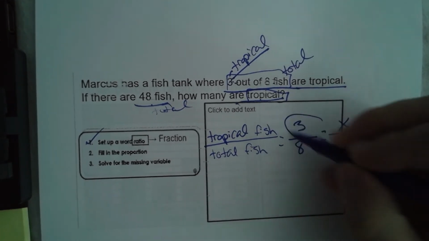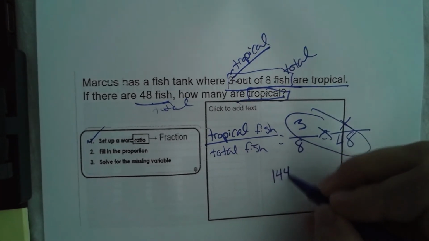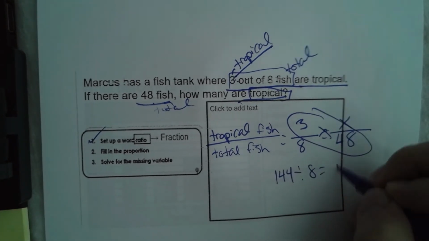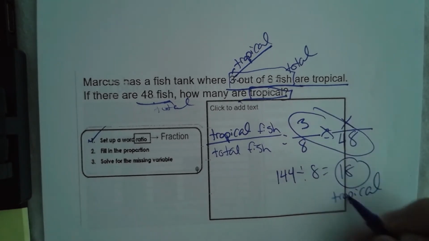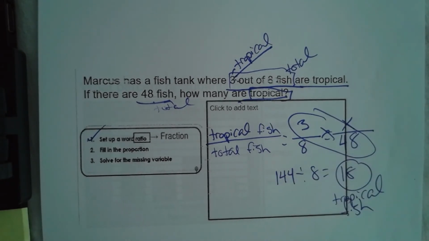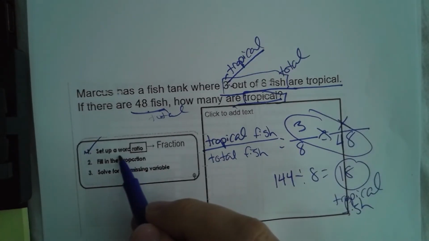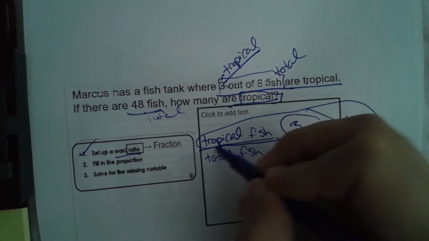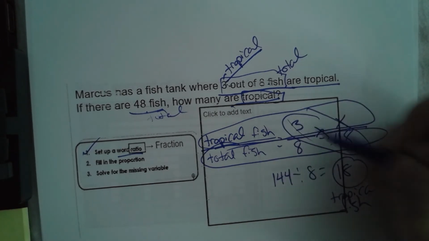Okay, do what we've been doing. Cross multiply. 3 times 48 equals 144. Divided by 8 gives me 18 tropical fish. Okay, hopefully this is making more sense. Just remember to set up a word ratio and make sure you keep everything the same on the top and everything the same on the bottom, and then you cross multiply and divide.